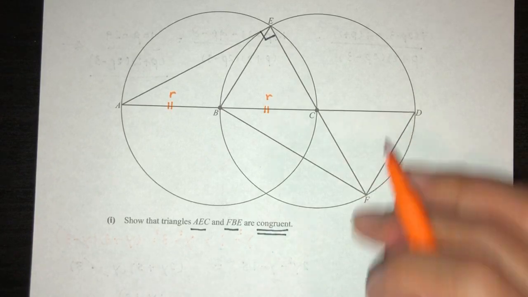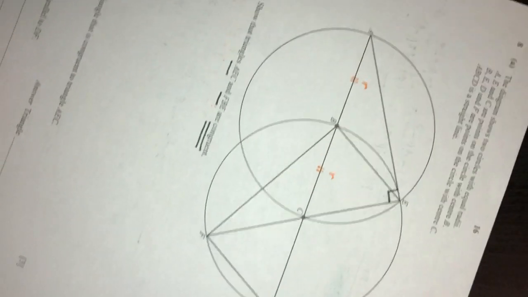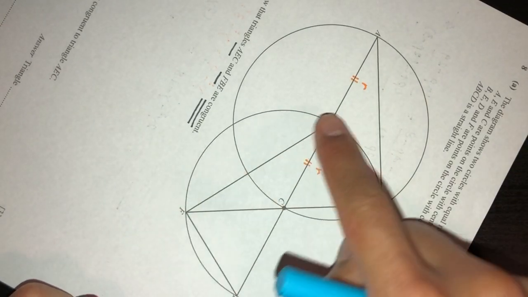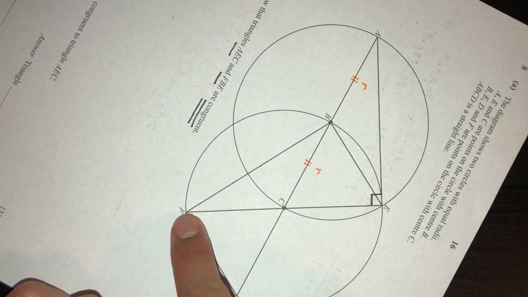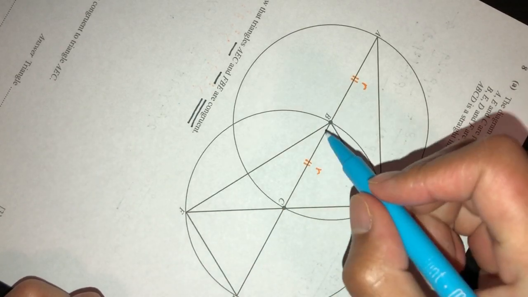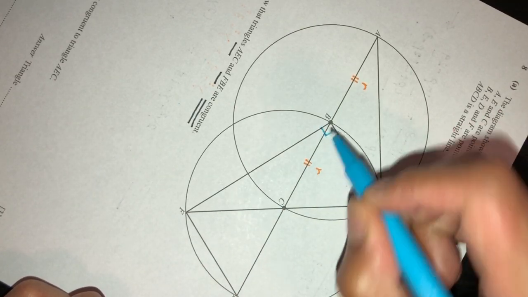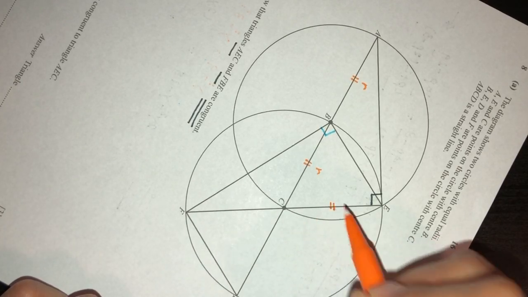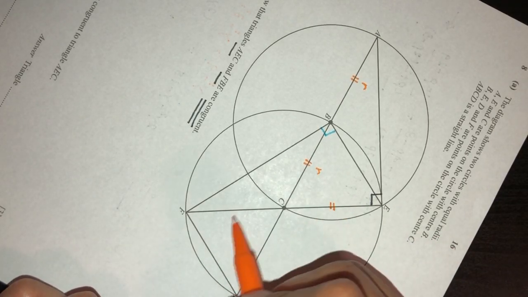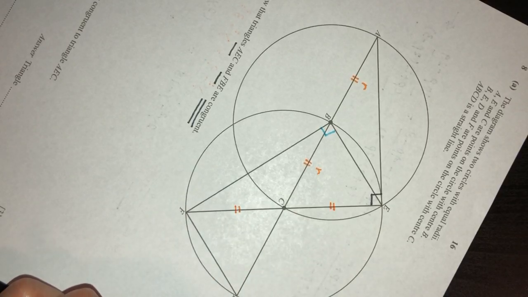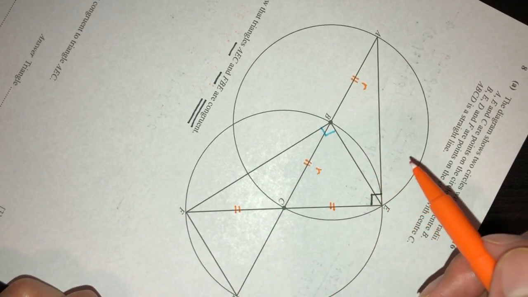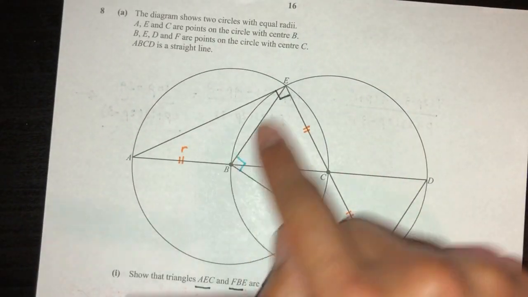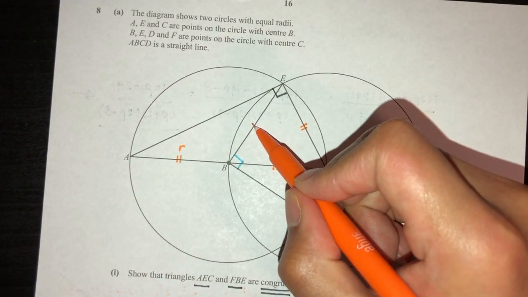Now, same thing. Let's go back to this one now. If you were to rotate this way, you will realize that triangle FBE is also on a diameter, which means this angle here is also 90. Now, this is also your radius, and this is also your radius. Agree? So based on this one, BE is also the radius of the circle.